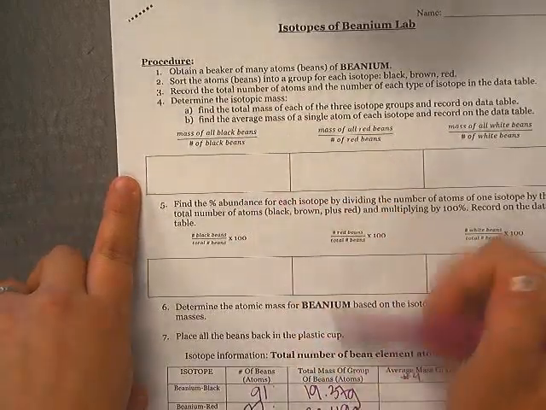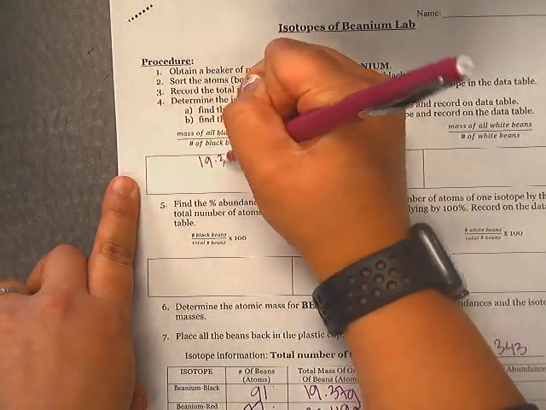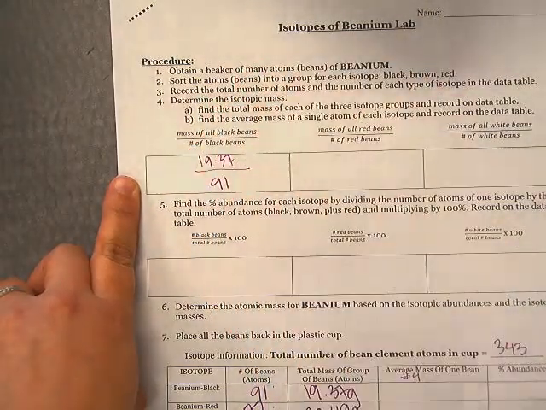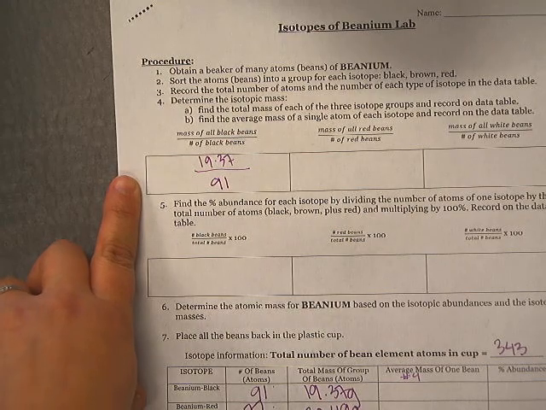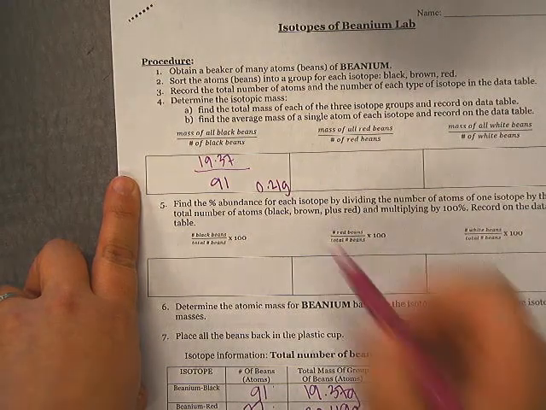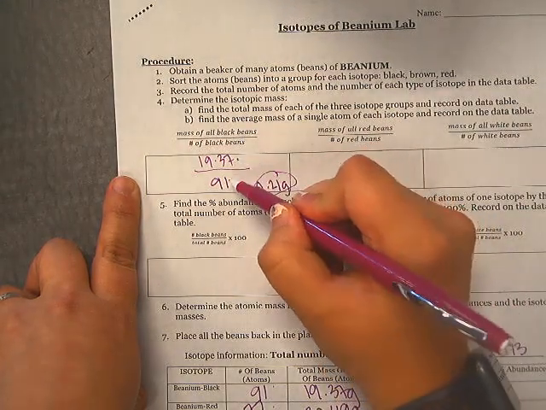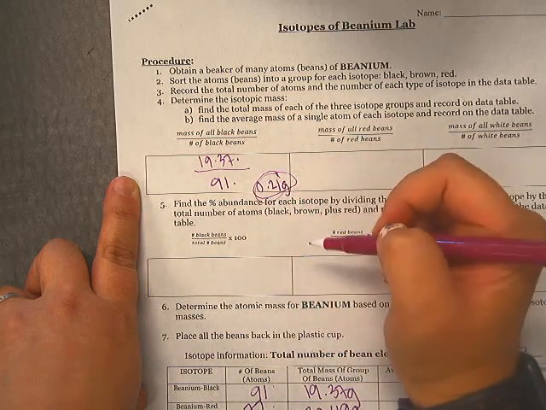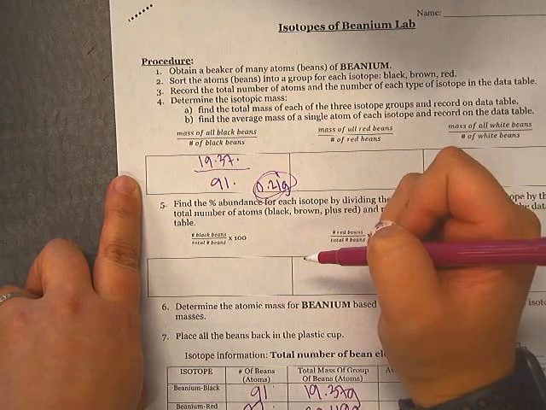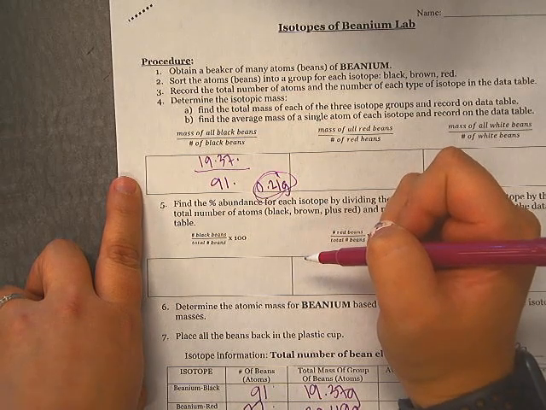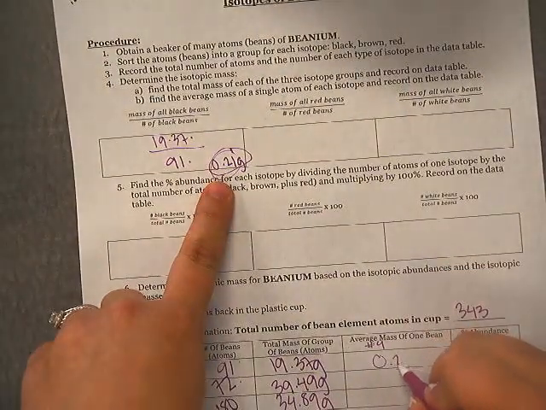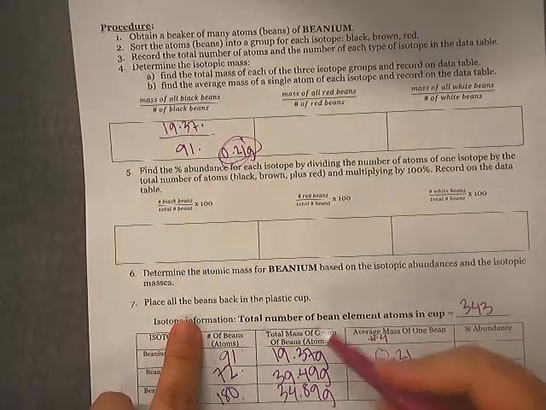You take the mass of all of your beans, so 19.37 for my black beans, divided by the number of black beans that I had, which was 91. And when I plugged that into my calculator, I got 0.21 grams. Your average right here, regardless of what your mass and your number were, should be really close to mine, because this is the average mass of a black bean. If yours is off by more than like 0.1, you probably did something wrong. So your number of grams will go here, 0.21, and then you're going to do that same thing for each of the others.